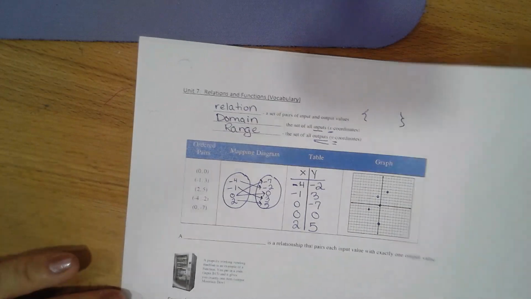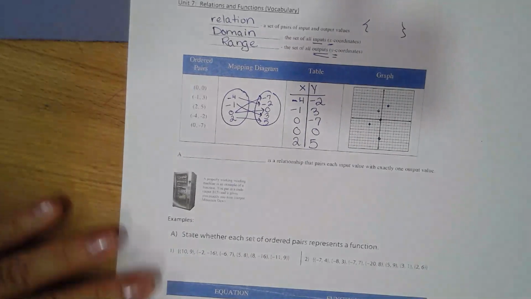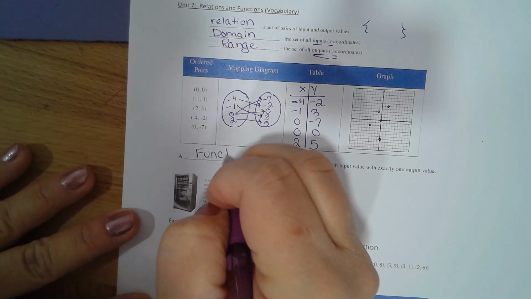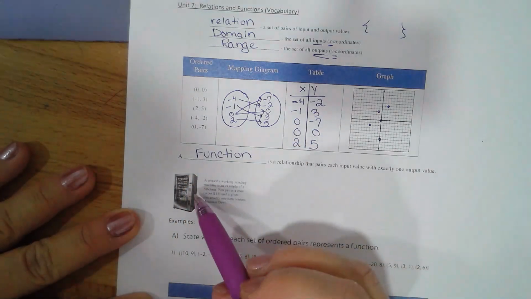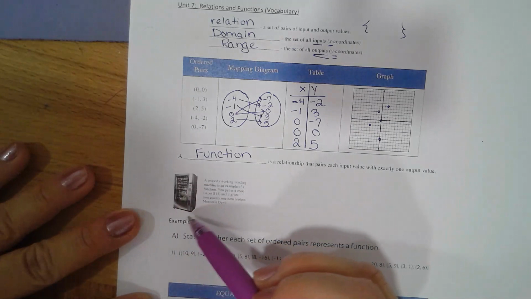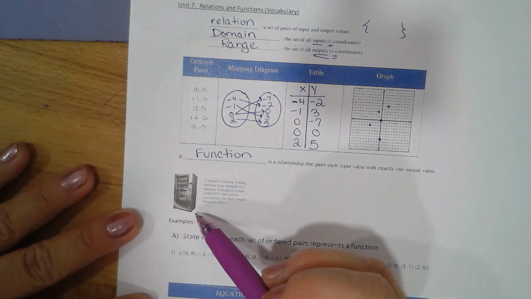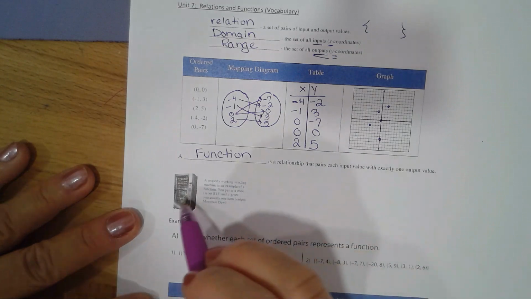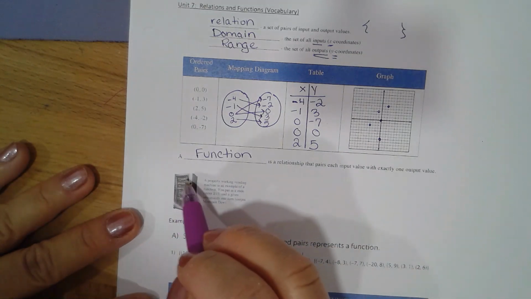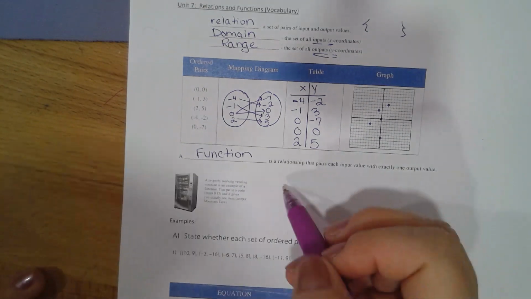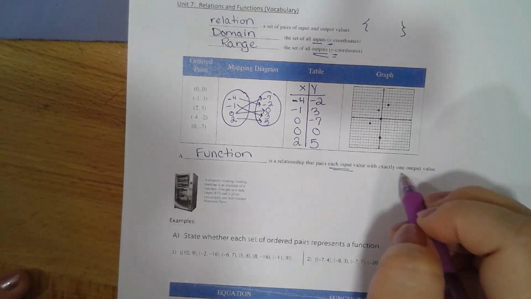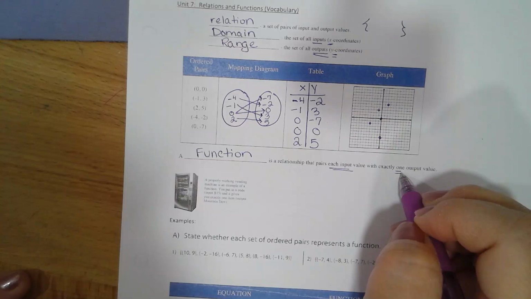Okay, now the main focus for today is a function. I always like to think of a properly working vending machine, right? So this is a perfect example of a function, right? You put in your money, you type in a number, and something comes out. So a function is a relationship that pairs each input with exactly one output.